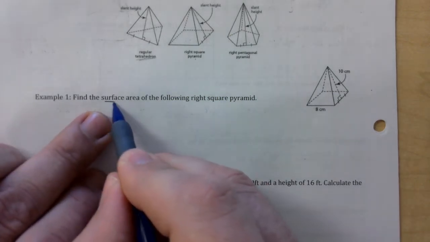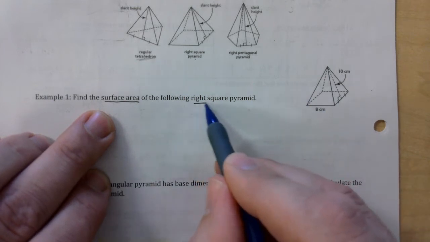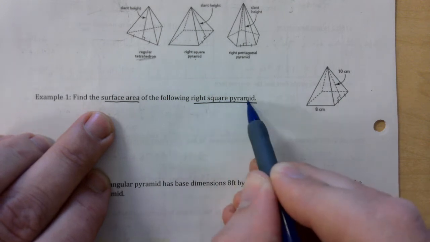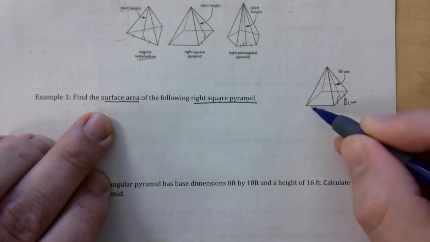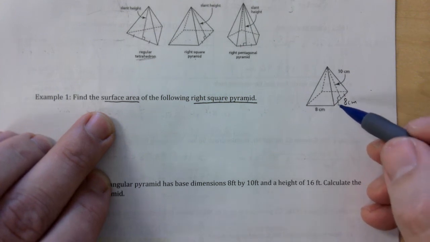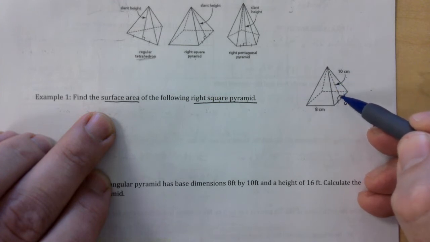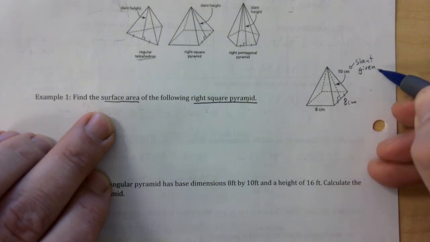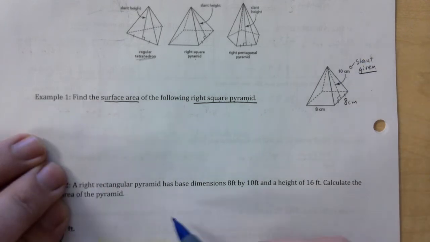Okay. So let's do the first example here. Find the surface area. So they want the surface area of the following right square pyramid. And all of the ones we do are right. And we know it's a square pyramid. So we know that if this is 8, this will be 8 also. The base is 8 by 8. We're guaranteed that. And this is already measured, it's indicating that it's along the face. So this is the slant, given. When the slant is given, this is the easiest example you're going to have.